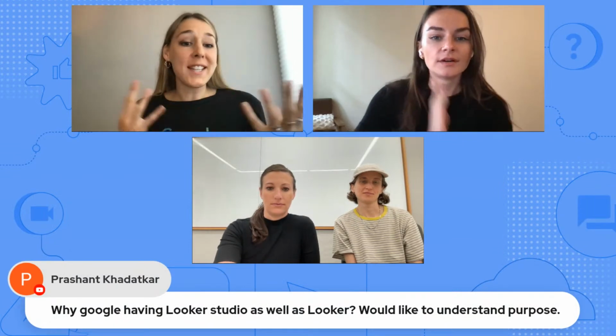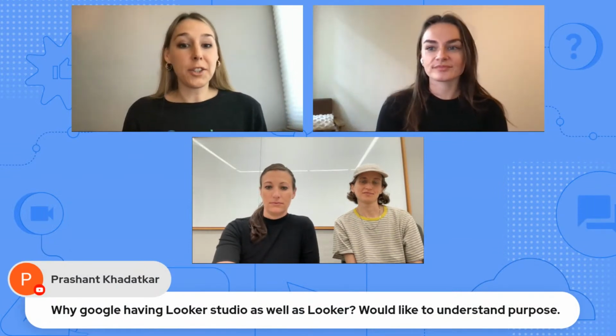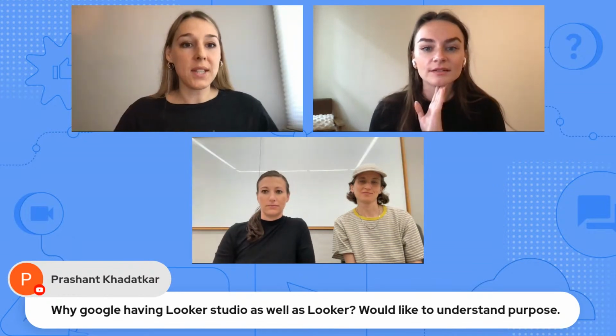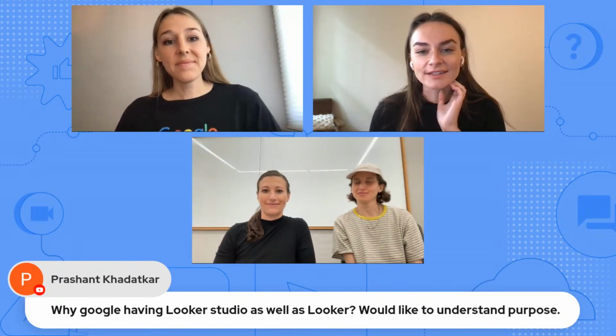Why does Google have Looker Studio as well as Looker? Would like to understand the purpose or the differences between these. Yeah, I can take a first stab.